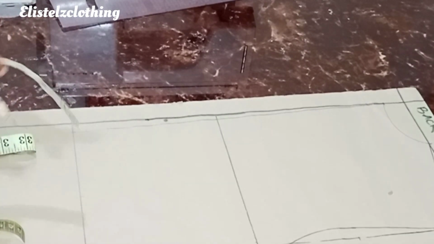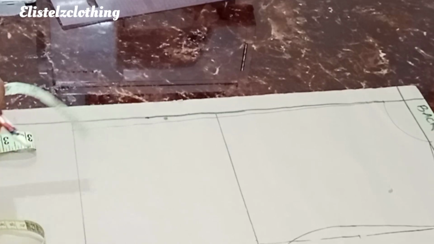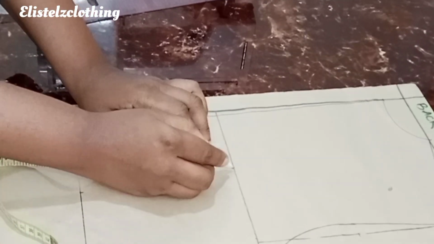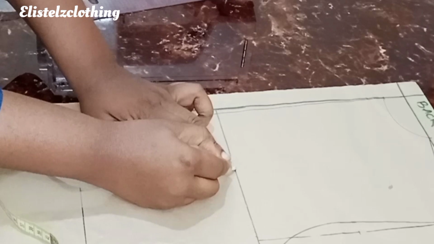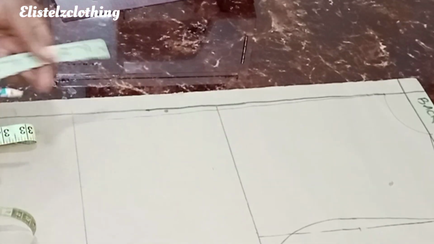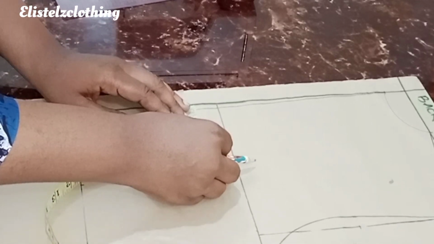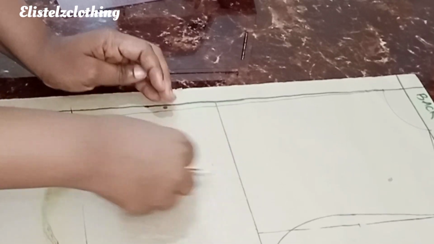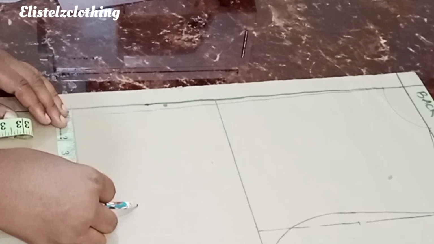But when you're drafting your dart on the back, it's not supposed to touch your chest line, okay. So from the chest line you come down by 1 inch, and this is standard. So you also go ahead and mark your 4 inches, okay.